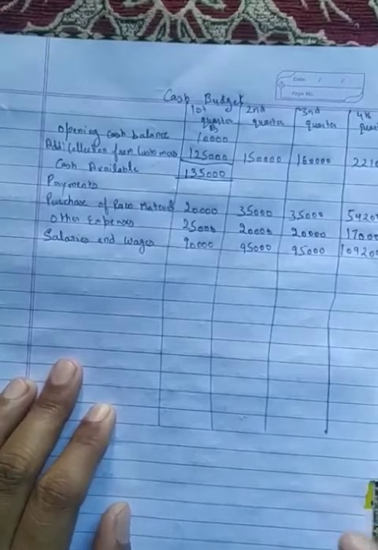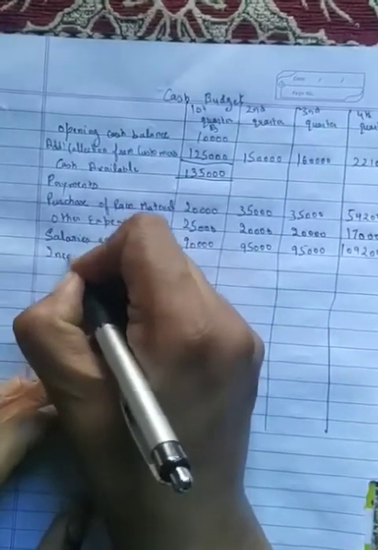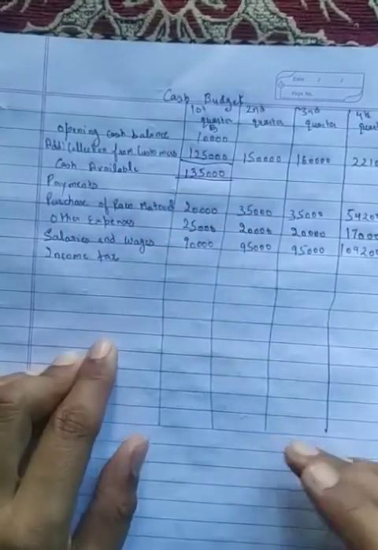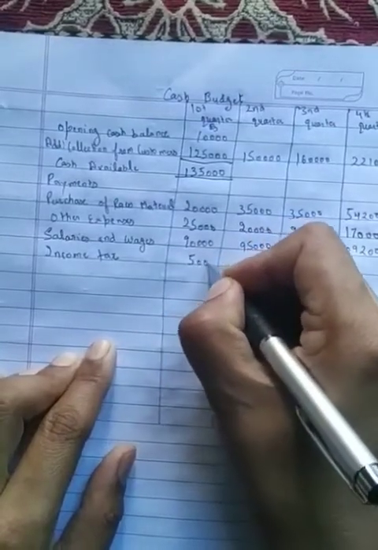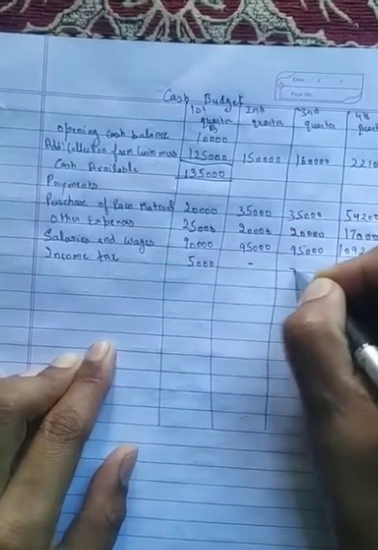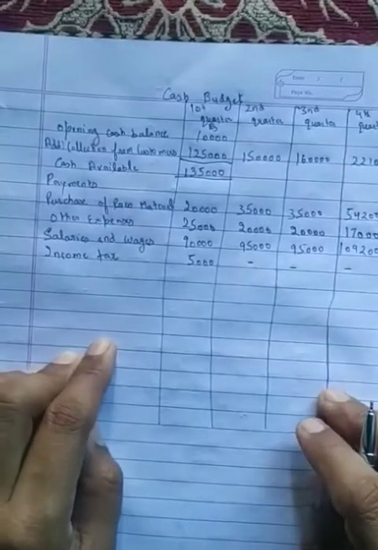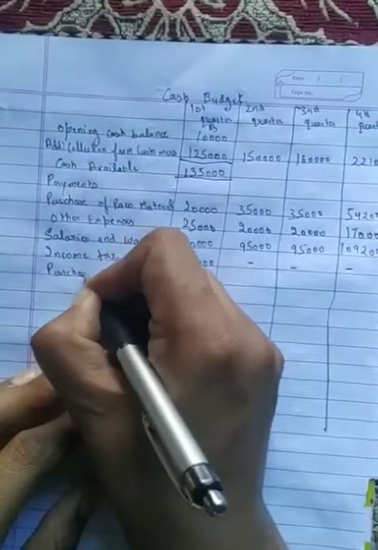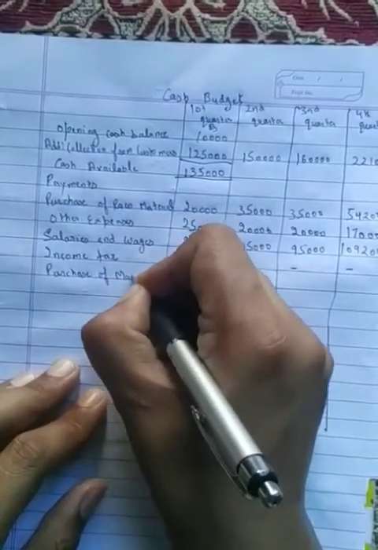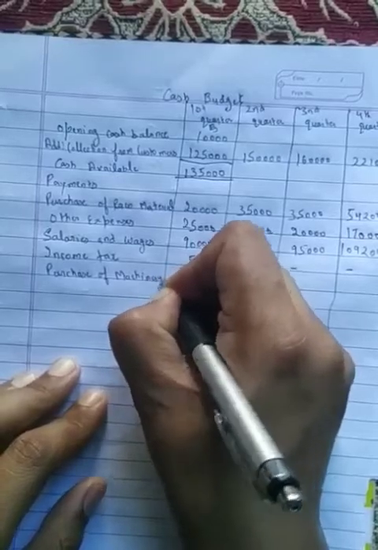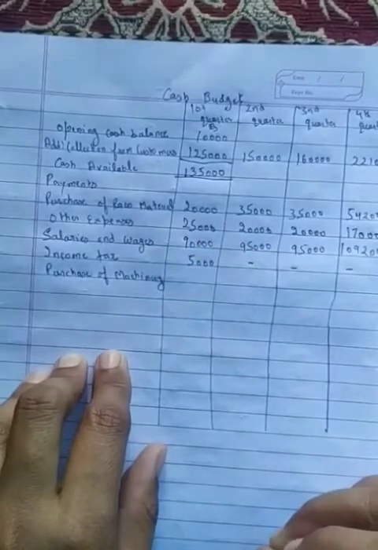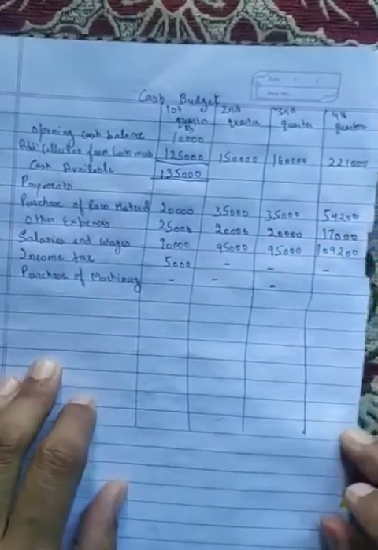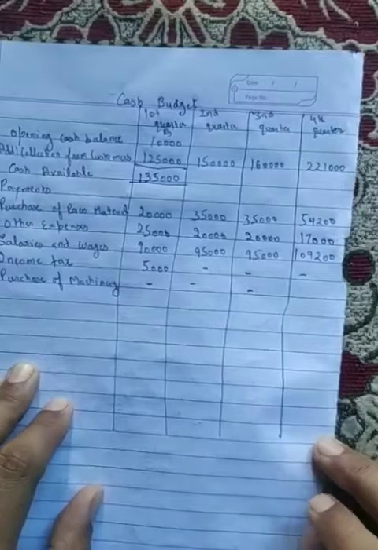Next is the income tax. Income tax of the first quarter is 5,000. Then in the other 3 quarters there is no payment of income tax. Then is the purchase of machinery. Purchase of machinery is in the fourth quarter, which is 20,000.